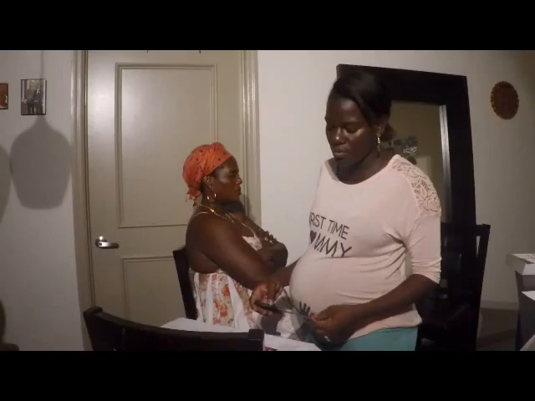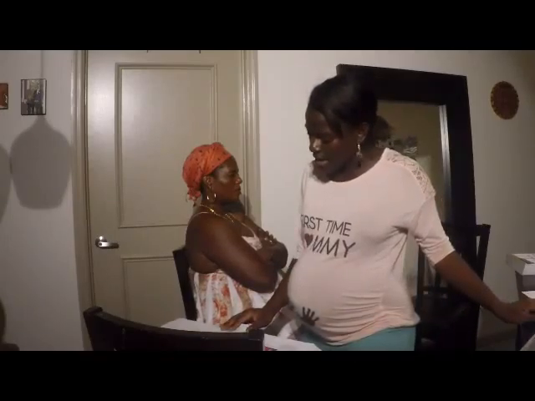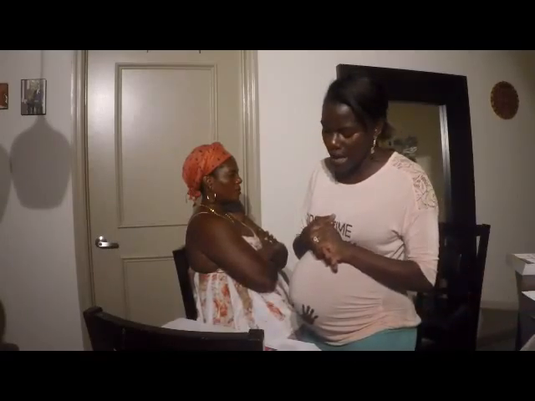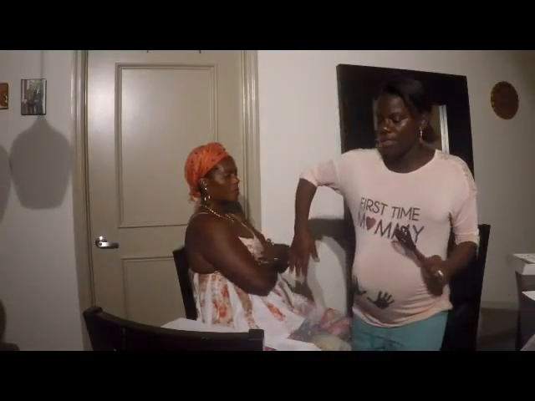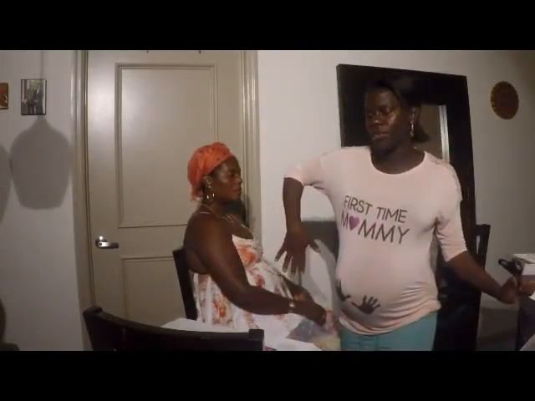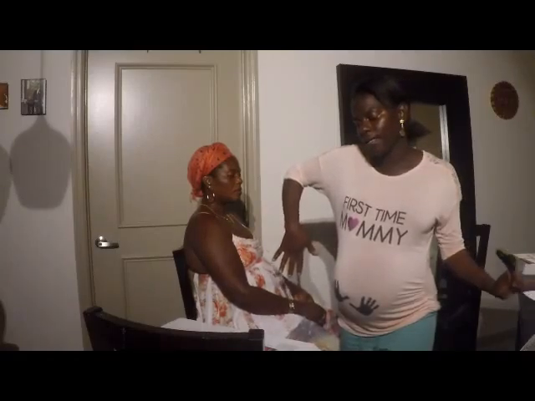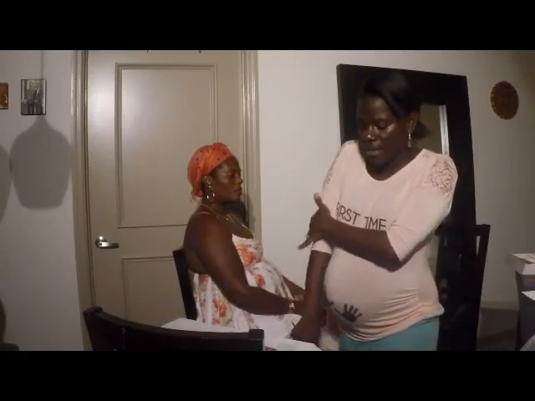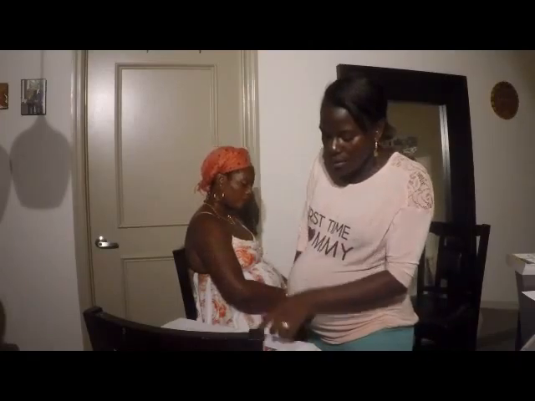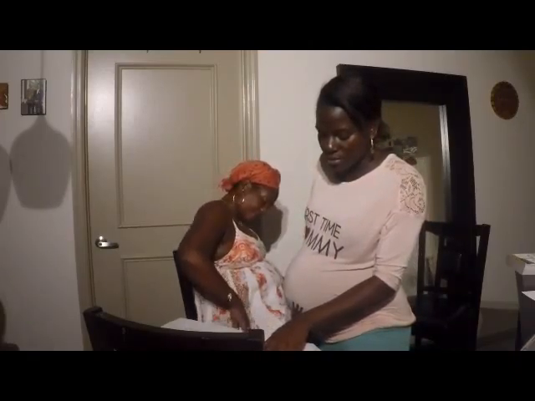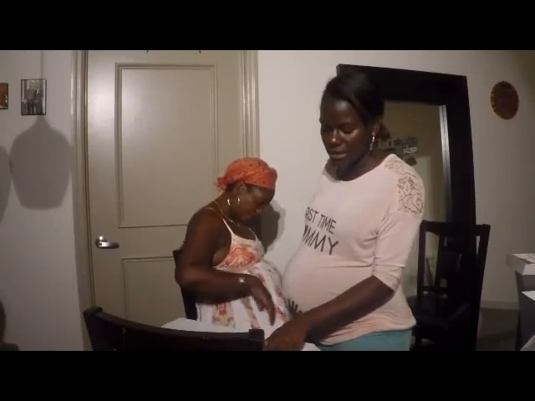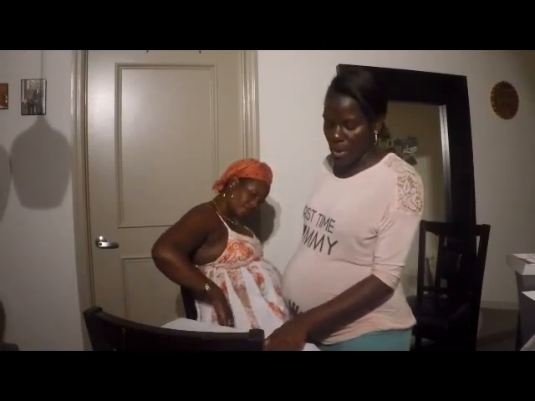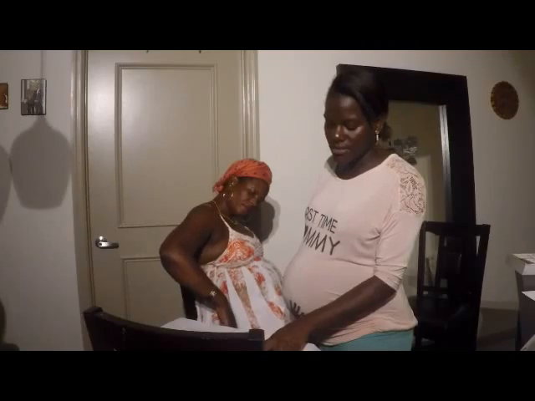Okay, now the next thing that we're going to look at is the tricep reflex, and the way we're going to do it, we're going to have the patient hold their arm like this. We're going to ask the client to hang the arm freely while you support it with your non-dominant hand.